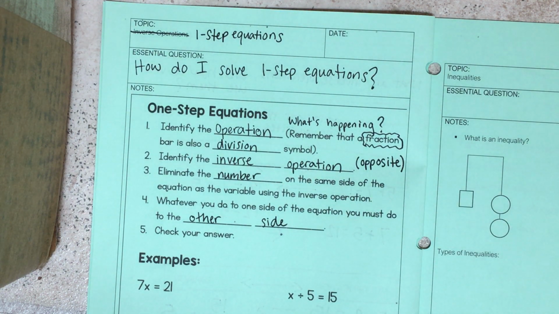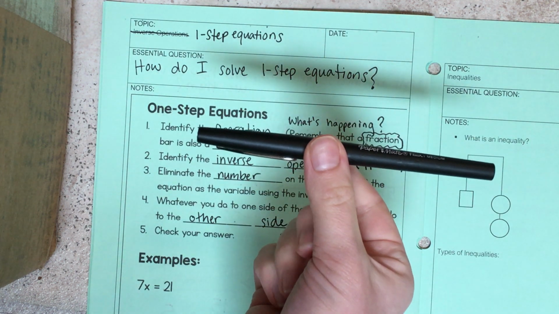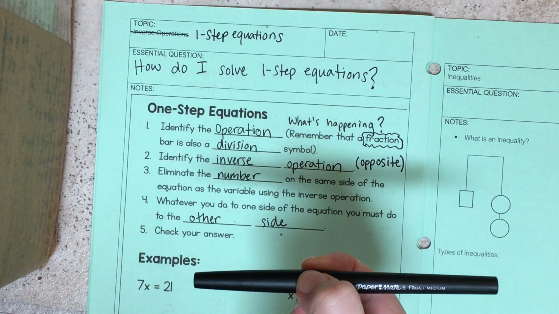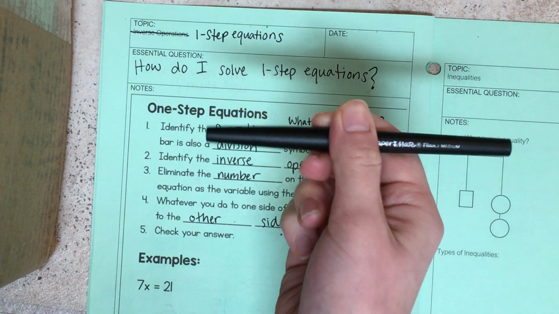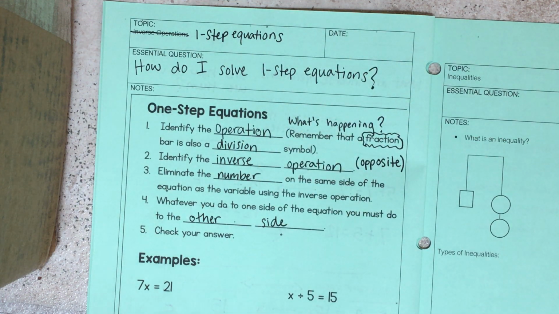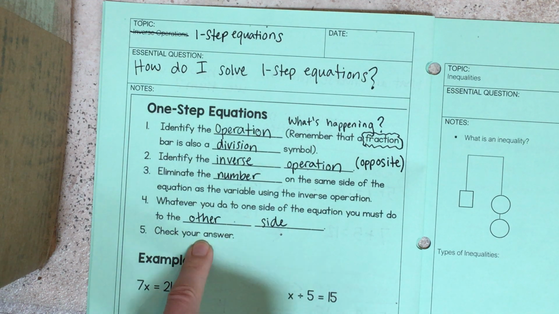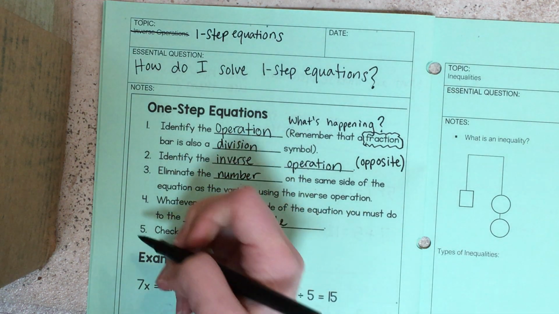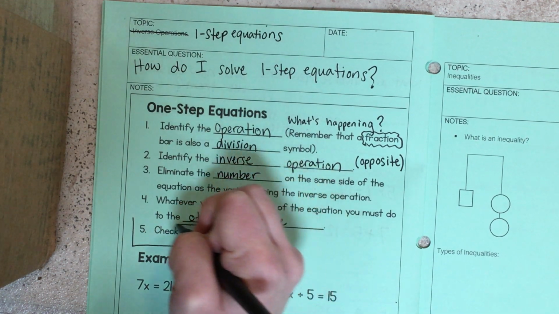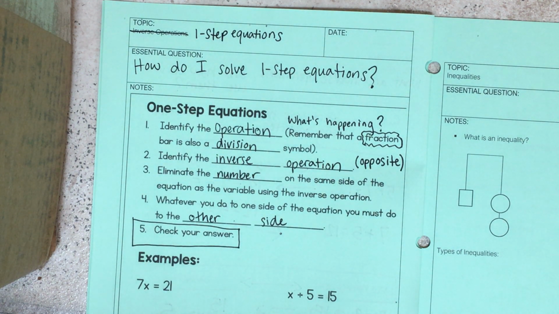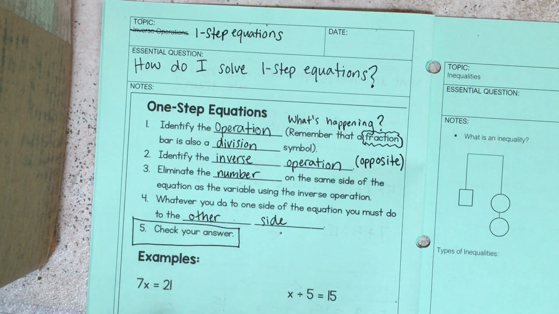It is like a teeter-totter. If I have a teeter-totter, I'm trying to keep it balanced. If I take something off of one side, I have to do the same to the other side to keep it balanced. If I add something on, I have to do it on both sides. We can't just take things away from this side and expect the equation to still be equal. If we have two values that are equal, whatever we do on one side to one value, we have to do to the other value as well. Then you always want to check your answer. This is a big one that we forget a lot. We think, ooh, I finally got the answer, I'm done, let's move on. But we want to slow down and take time to check our answers.